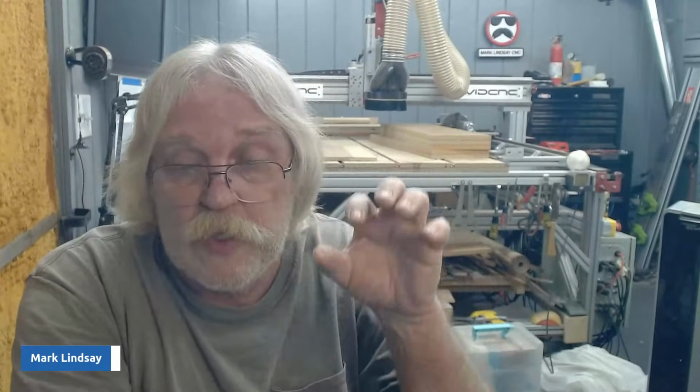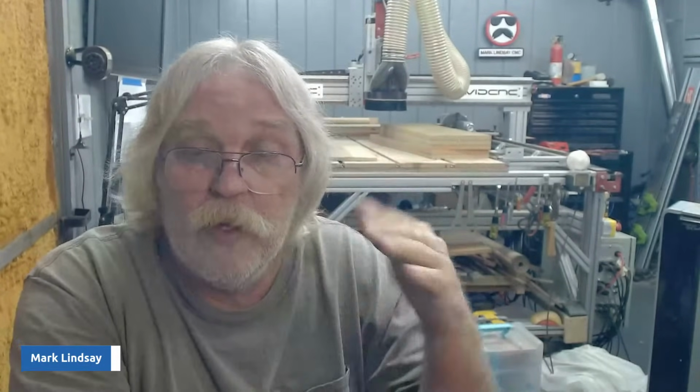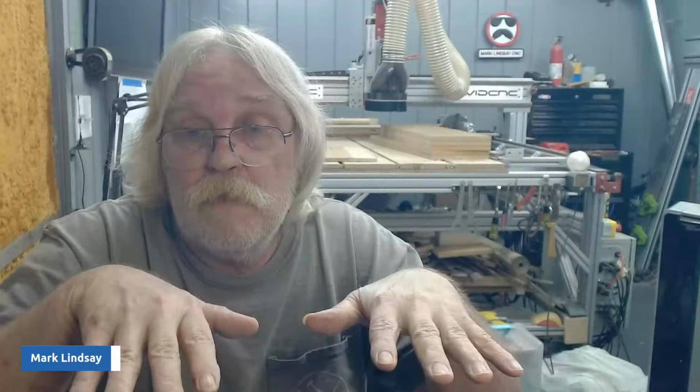A lot of people like the Rigid oscillating spindle sander because it's both an edge sander and an oscillating spindle sander. That'll help you keep the material nice and flat. It's real good. The edge sander can help you with outside curves, and the spindle sander is great for inside curves.